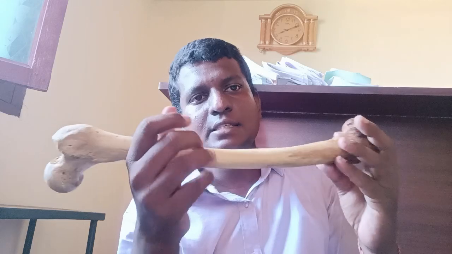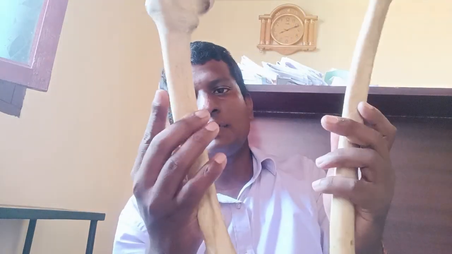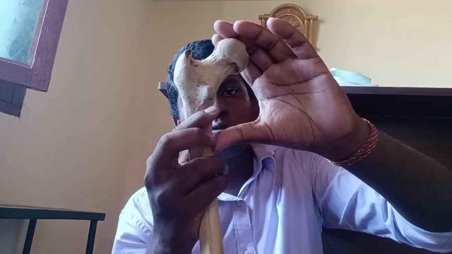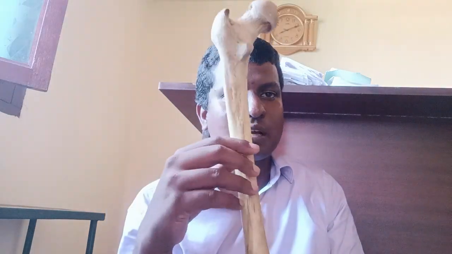Likewise, this femur bone also has some differences in the shaft between the upper one-third, middle one-third and lower one-third. The middle one-third of the femur will be somewhat round, and will have three borders and three surfaces. The remaining upper one-third and lower one-third will have four borders and four surfaces.